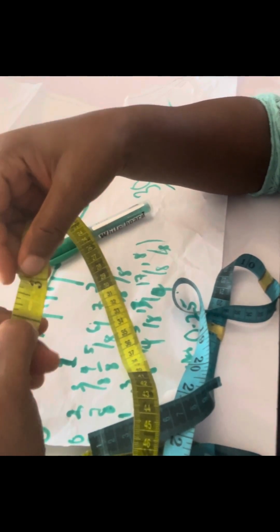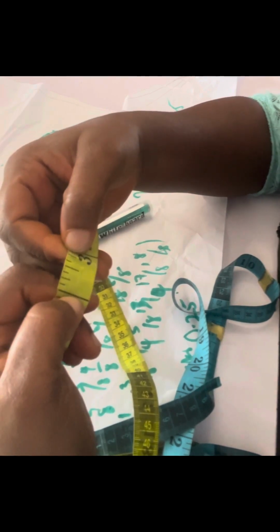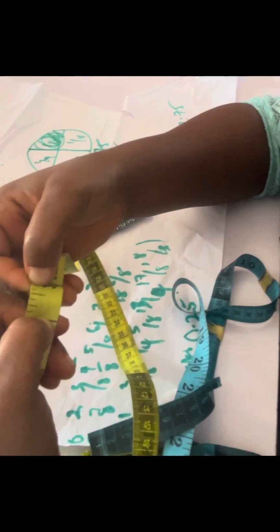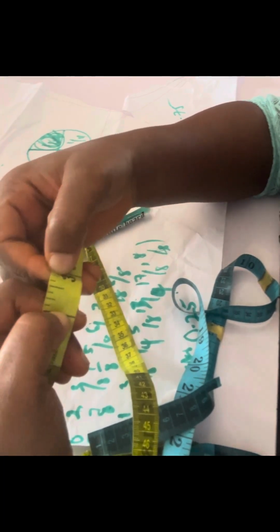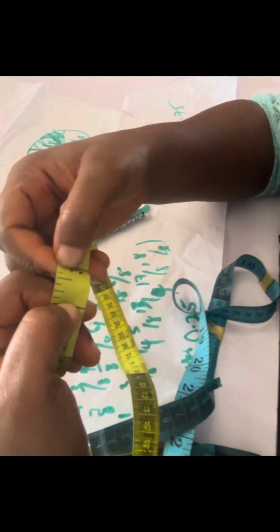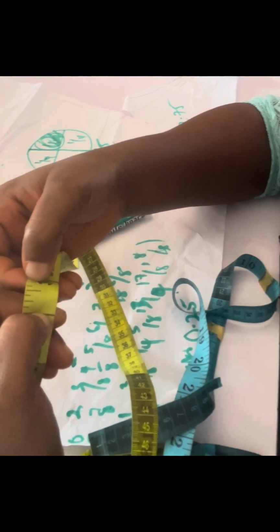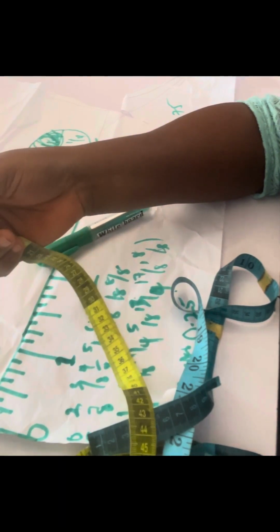It's the same thing as saying 2 3/4. 2.75 is 2 3/4. When we say 2.5, that is 2 1/2. So when we say 2.25, that is 2 1/4. So it's as simple as that.